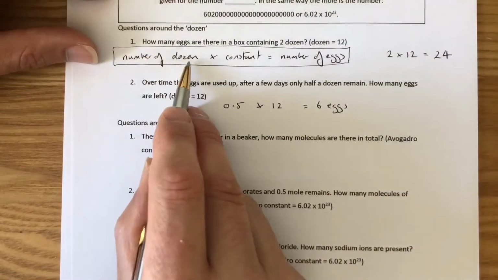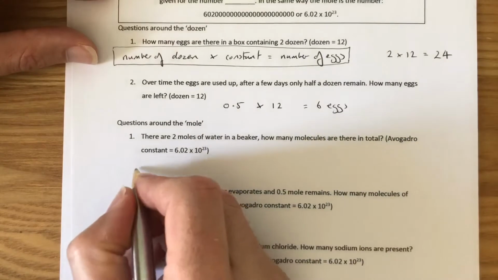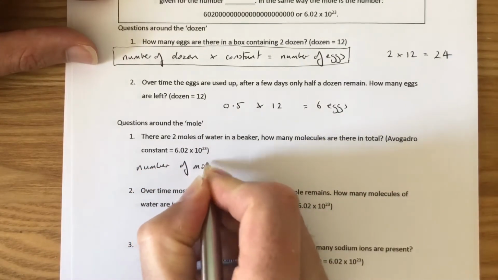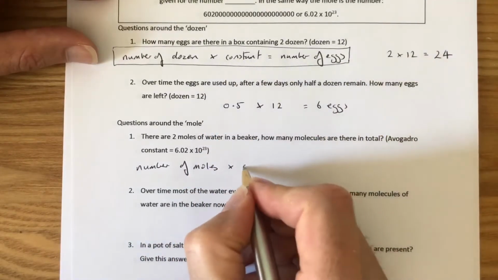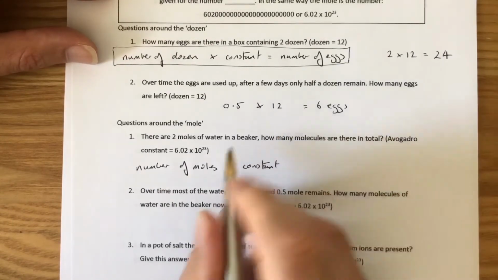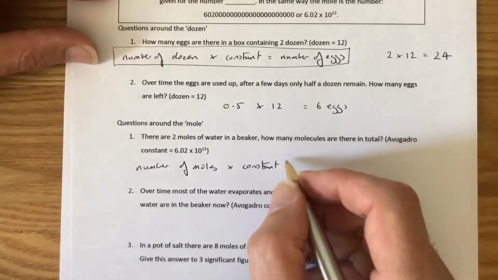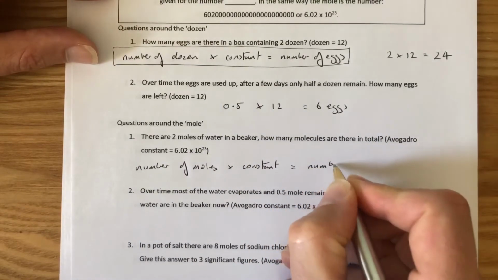The number of dozen. Well, we're not dealing with dozen anymore, we're dealing with moles. We've got 2 moles. So let's change this to number of moles, multiplied by the constant. Now the constant isn't 12 anymore, it's the Avogadro constant, the mole if you like, which is 6.02 times 10 to the 23. And that's going to tell us the number of molecules.